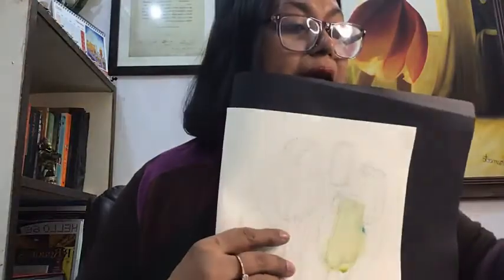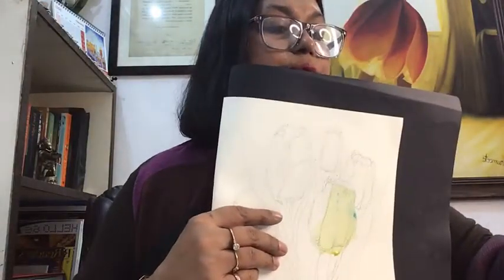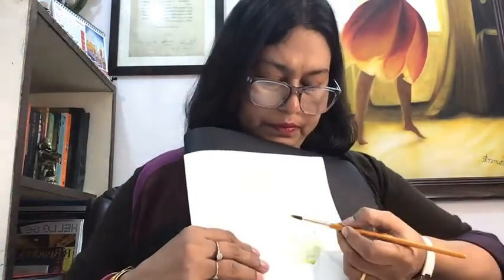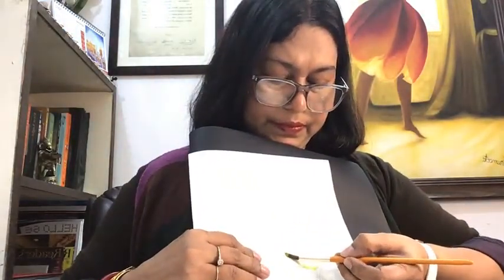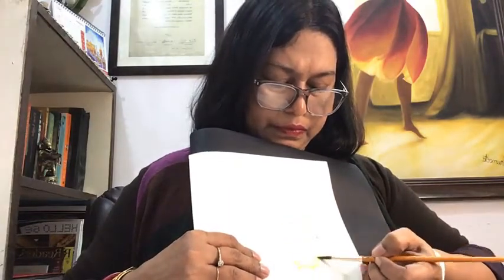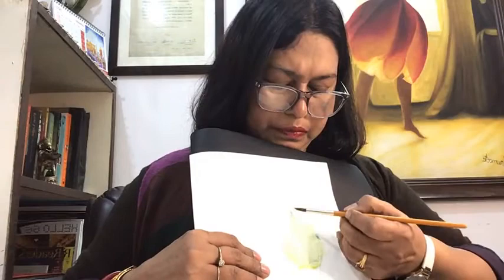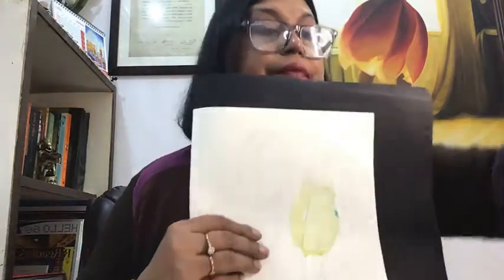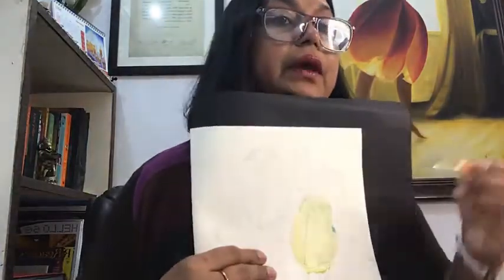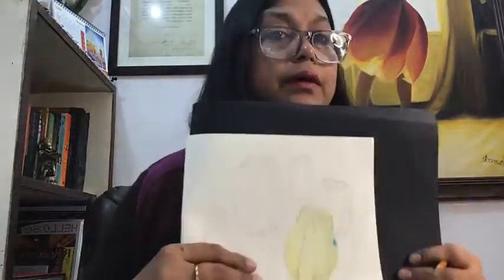Thing is, don't apply thick paint. It has to be very thinly spread, you know. Then one more thing is, you will see the bottom, just like our face, you know, the upper part is well lit, then this is the shadow area.